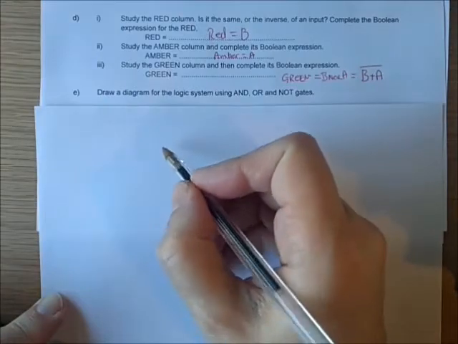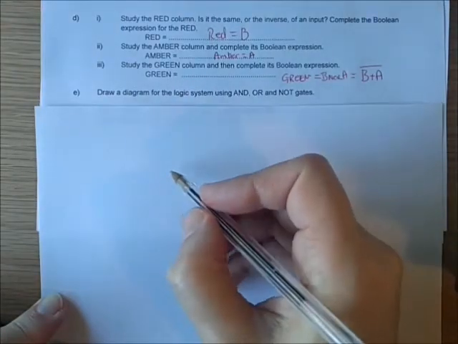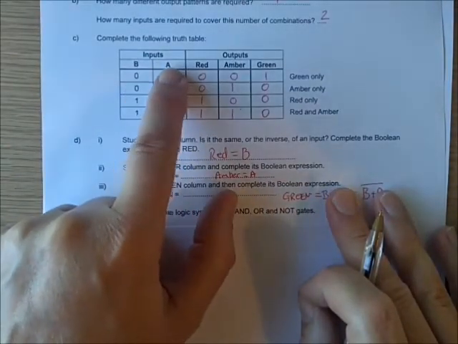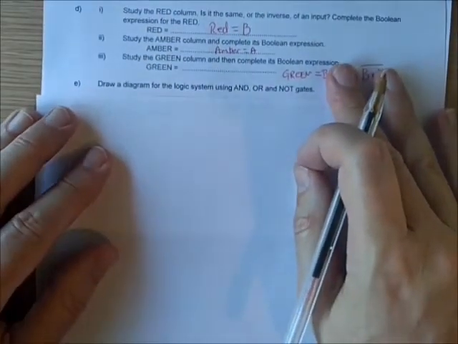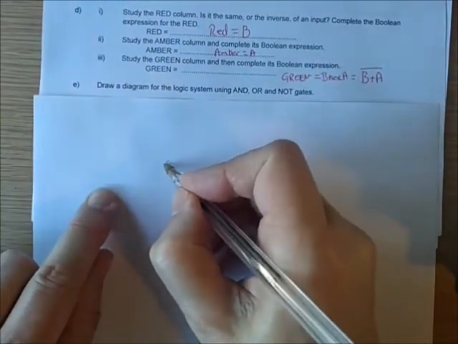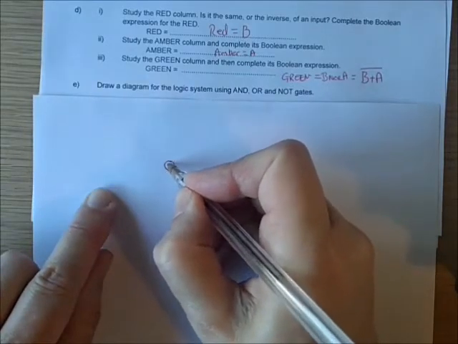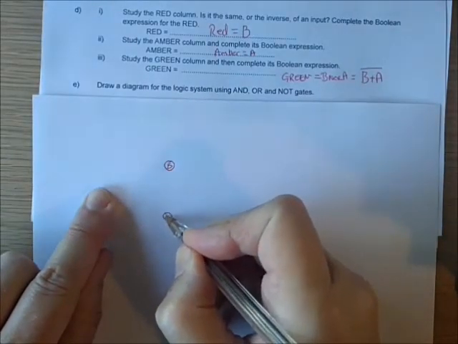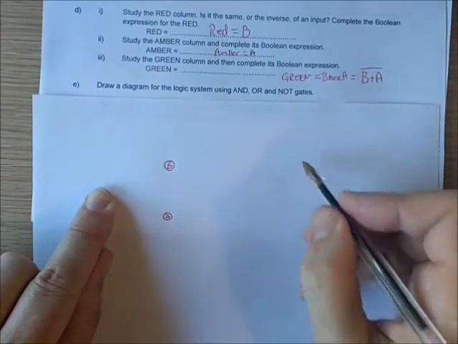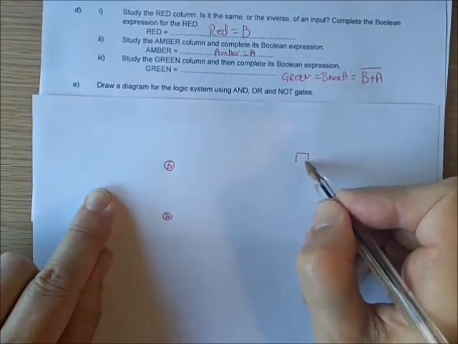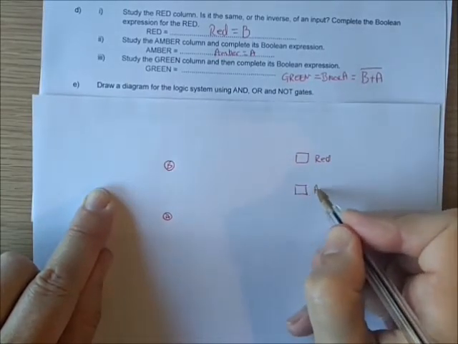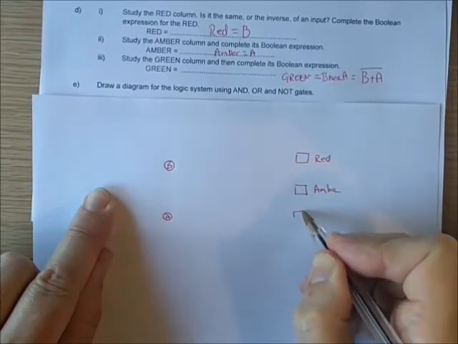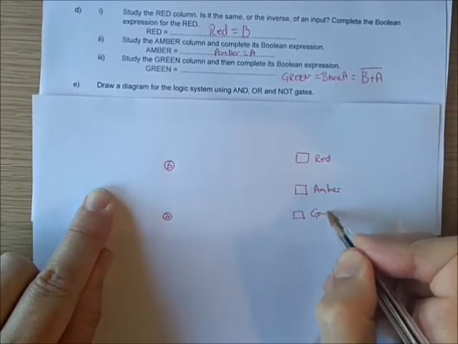So what I'm going to do is start really simply by thinking about what inputs and outputs I've got. If I look at my table here, I've got 2 inputs, A and B, and I've got 3 outputs, red, amber and green. So that's the first place for me to start. Here, I've got input B, I'll put it in the circle, and I've got input A. So they're my 2 inputs. Output wise, I have got a red light, an amber light, and a green light. Like that, okay?